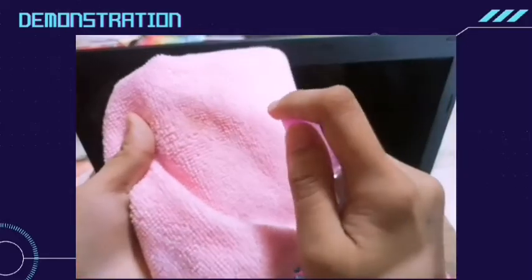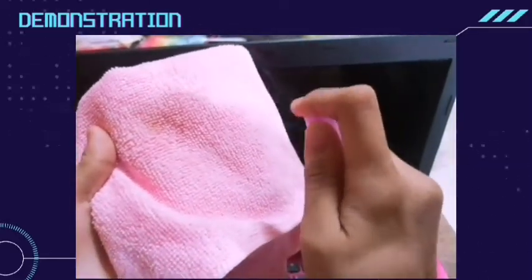Spray a cleaning solution to the microfiber cloth, then wipe gently the monitor of the device. Do not spray directly the cleaning solution to the monitor.